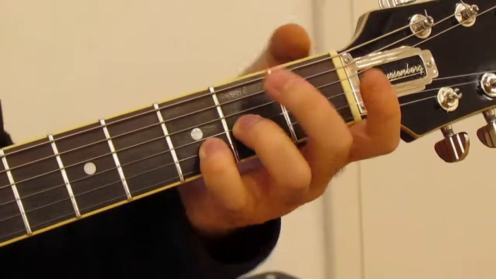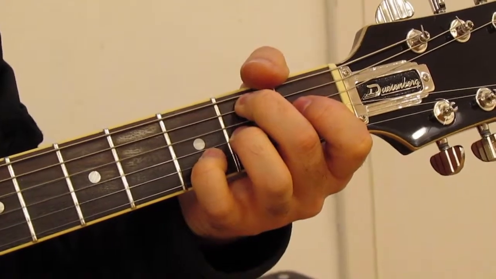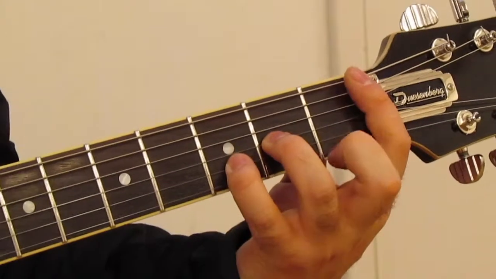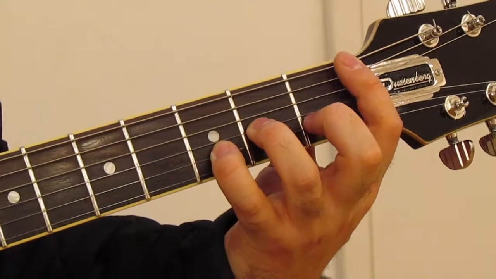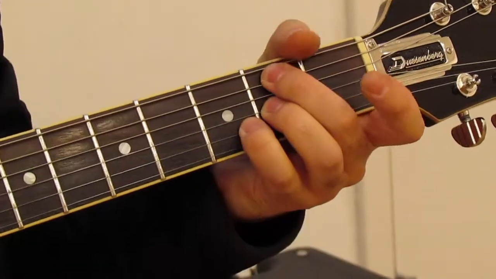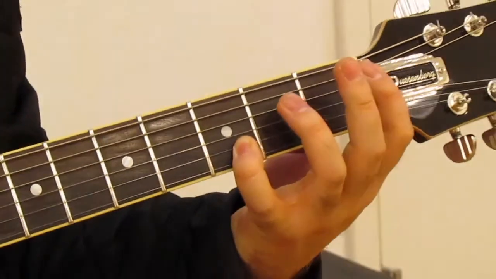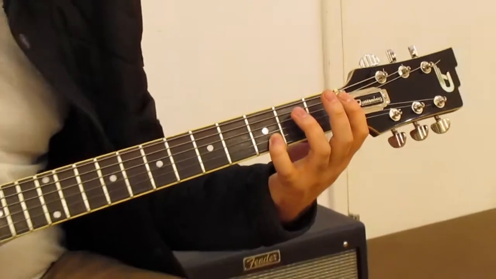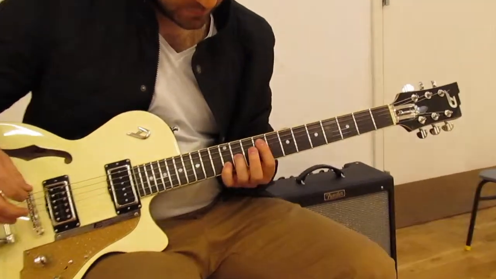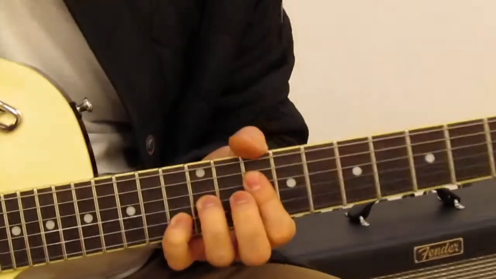Also going to throw in the minor 6. Again, the 1, the 5, the 6, and the 4. I'm going to slide that up here so that we're going to play in the C position, the key of C.